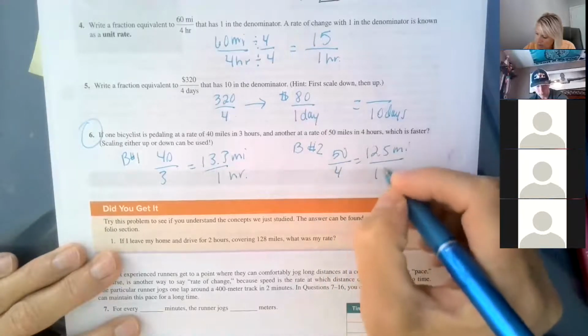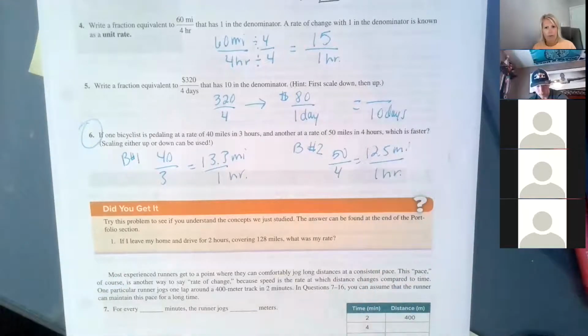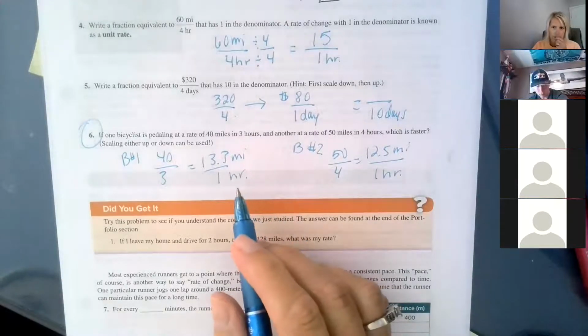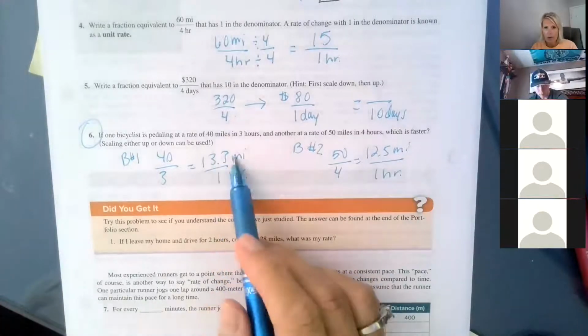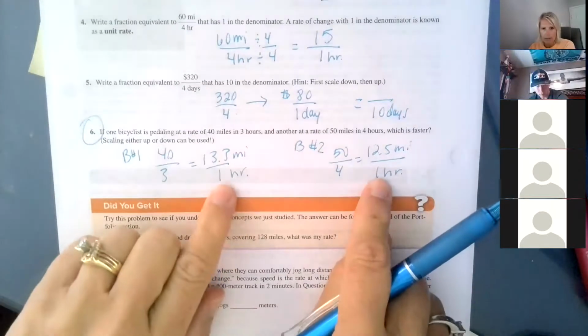Okay. So how do we decide which one is faster? Bicyclist 1 is faster. Bicyclist 1 is faster? Is everybody in agreement with that? We can travel more miles in the same amount of time.